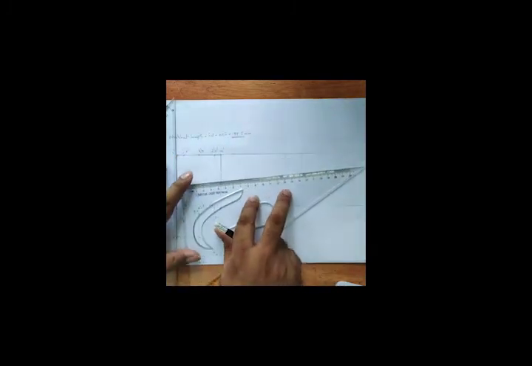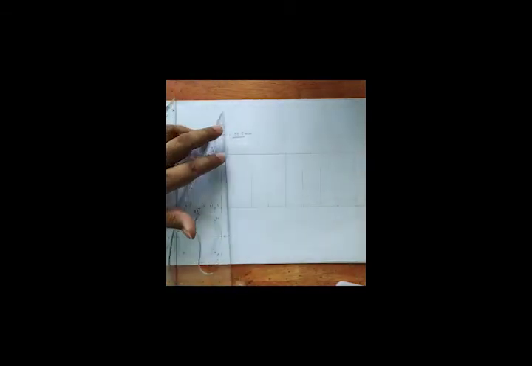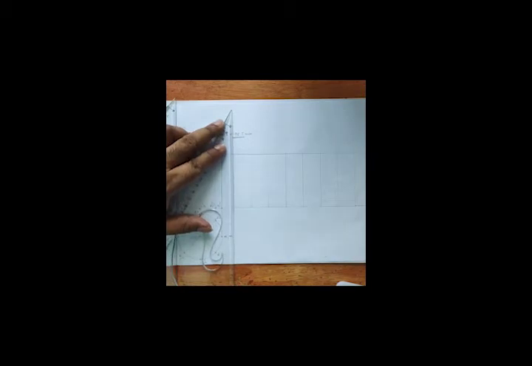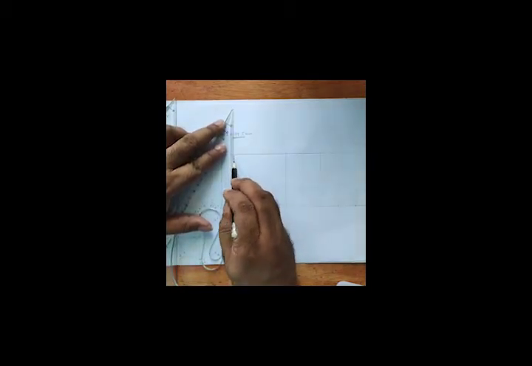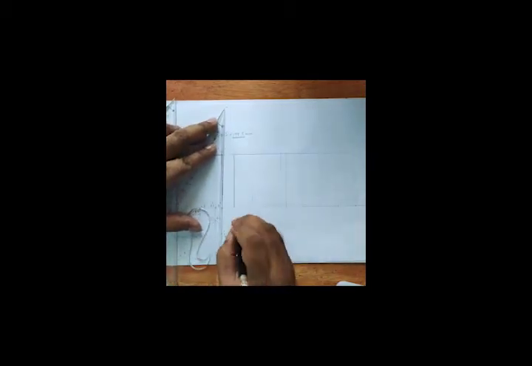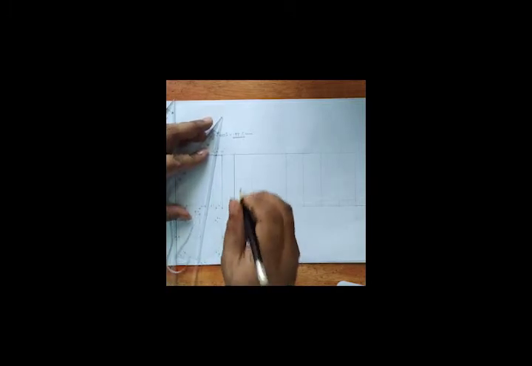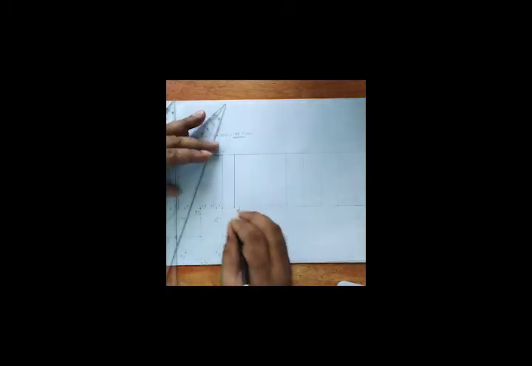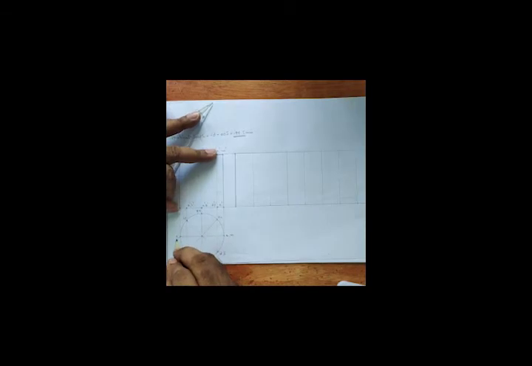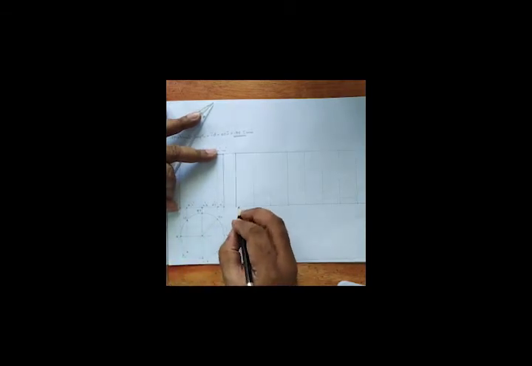So here I have already drawn that projector, and after that you have to draw the first seam line. Here we are drawing the first seam line, and that seam line is our generator AI.